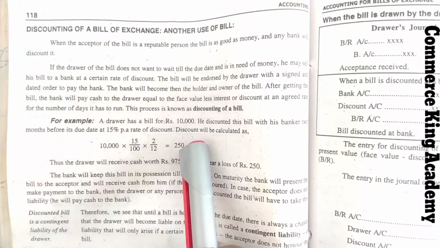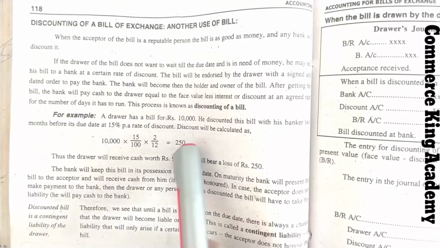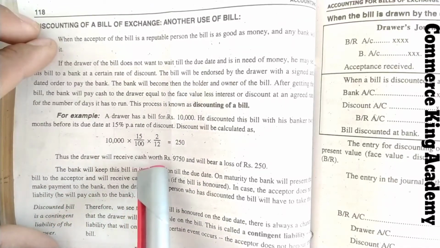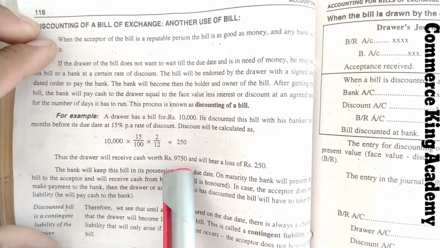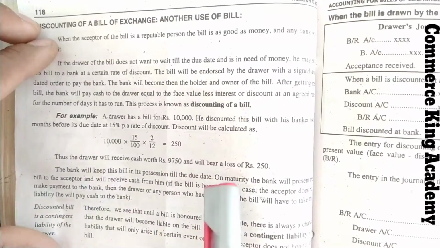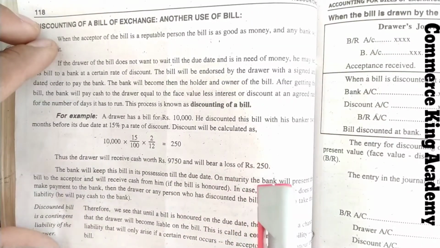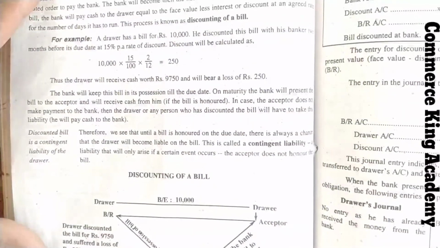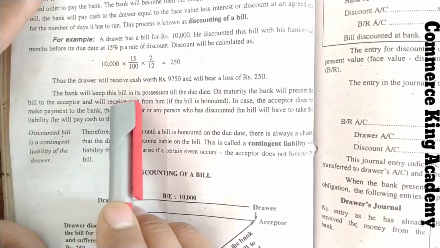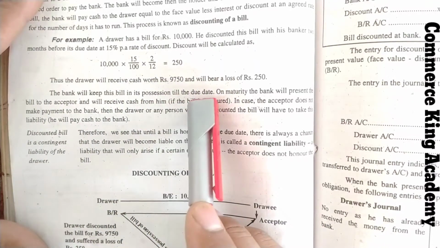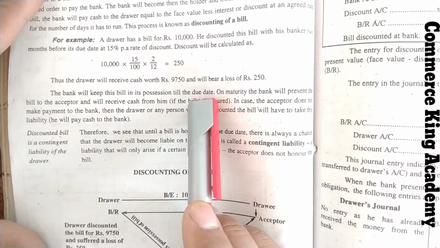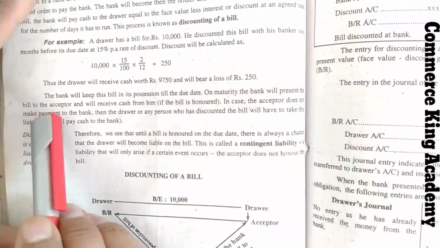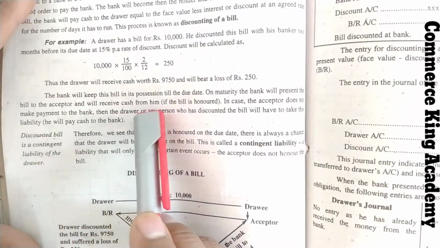After deduction of the discount rate or interest rate, the drawer will receive cash worth 9,750 rupees and will bear as a loss the 250 rupees deducted by the bank. Further, the bank will keep this bill in its possession and wait for the maturity date. On maturity, the bank will present the bill to the acceptor and will receive cash from him.